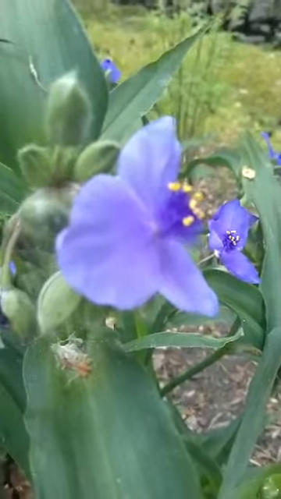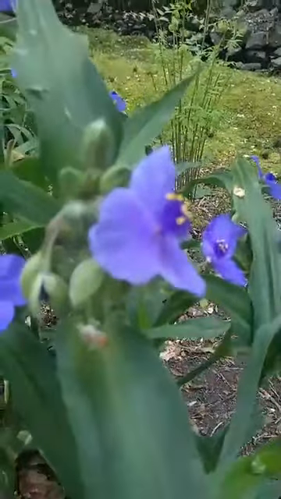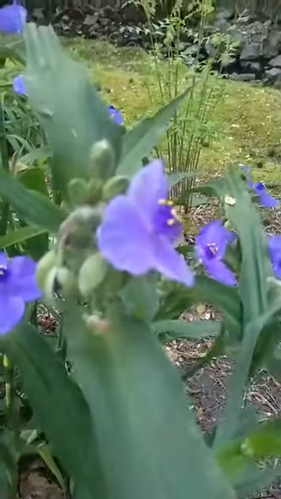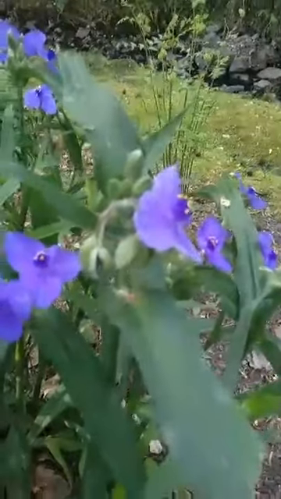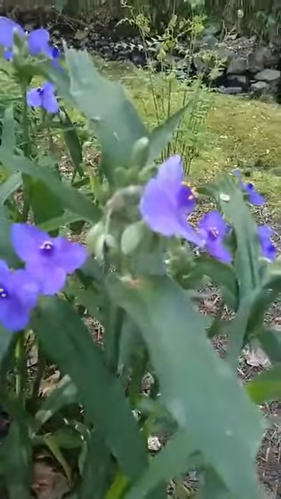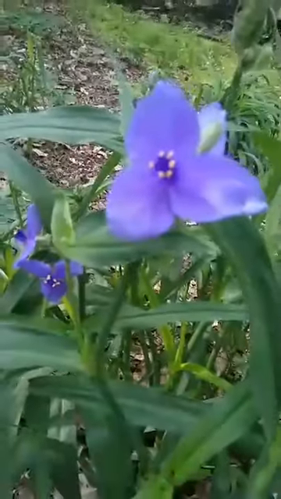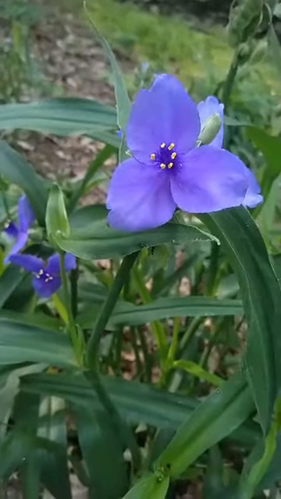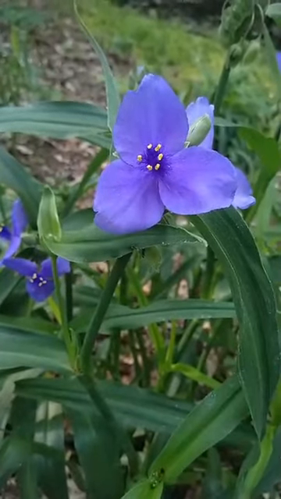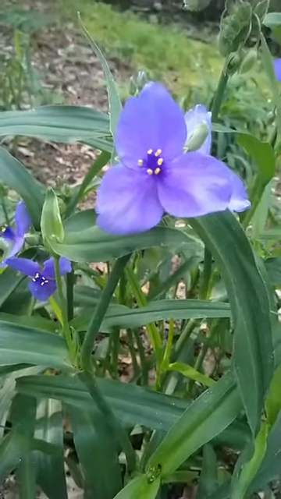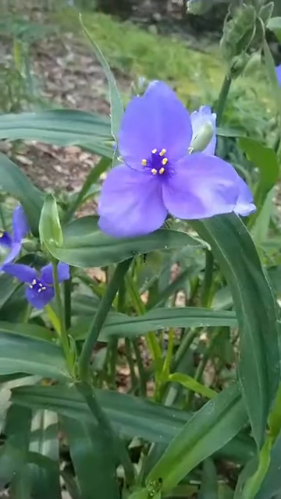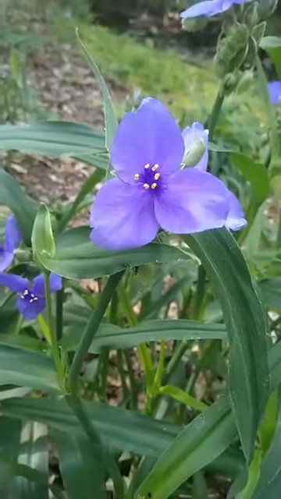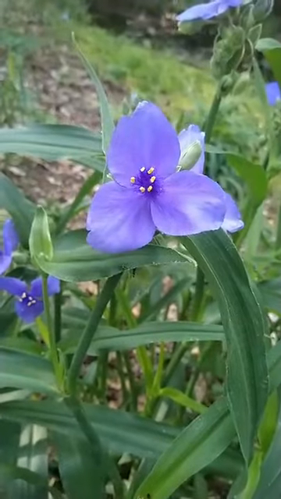One of the beautiful things about the dayflower is the fringed stamens. I'm having difficulty finding a good, there you go. So you can see the filament of the stamen is very fluffy. That's an interesting characteristic of this particular plant.